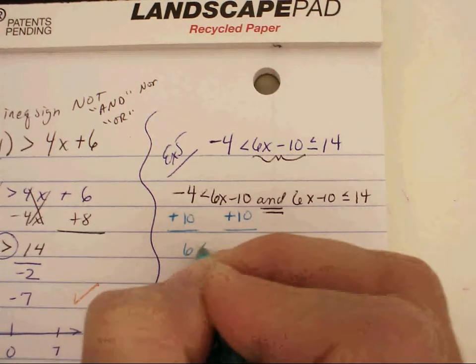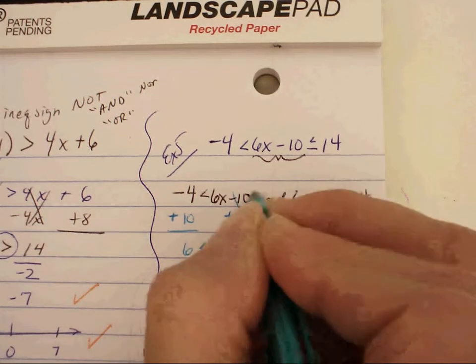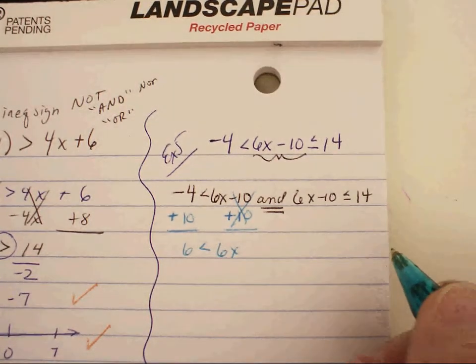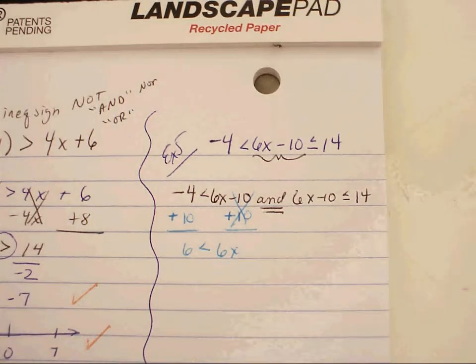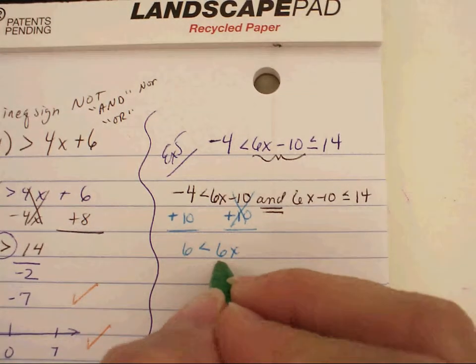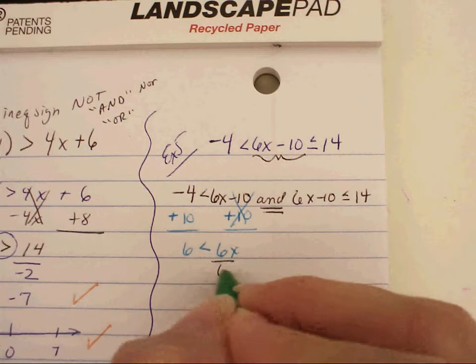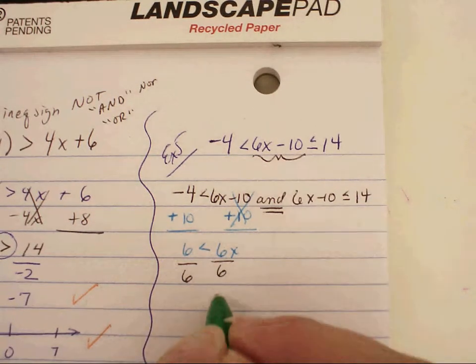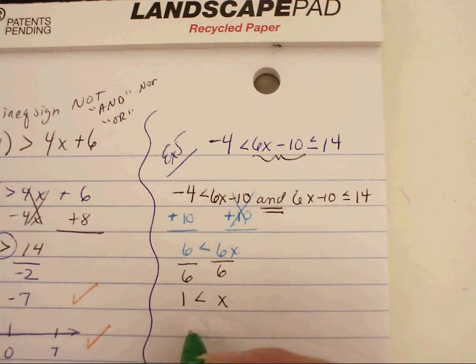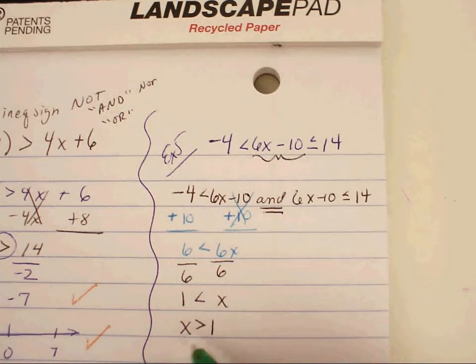Emily, what would you do next? I think I would add 10 and get it over here. Oh, it's fine. So we should have 6 is less than 6x because that made a 0 pair.